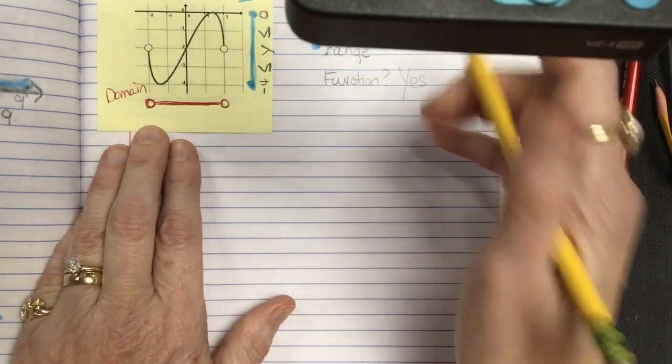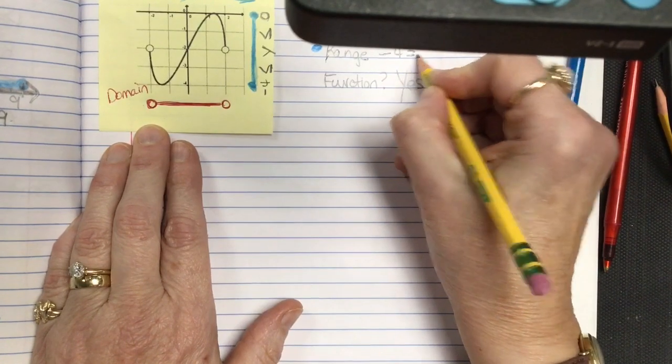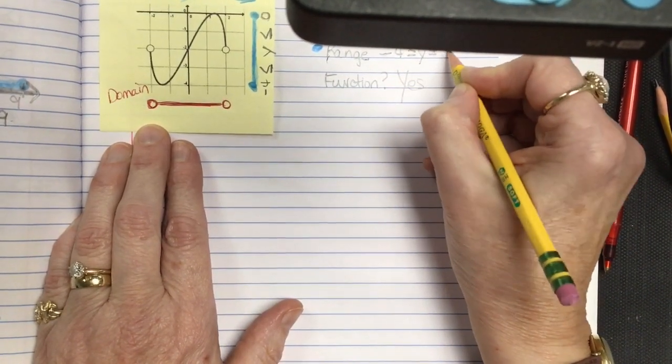So we'll turn it back. And my range is -4 is less than or equal to y is less than or equal to 0.